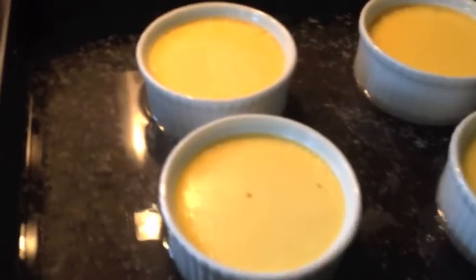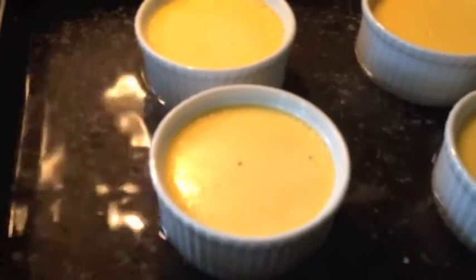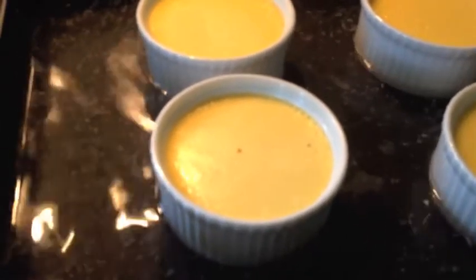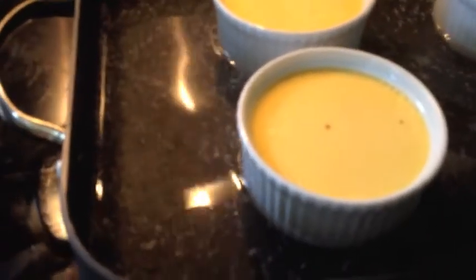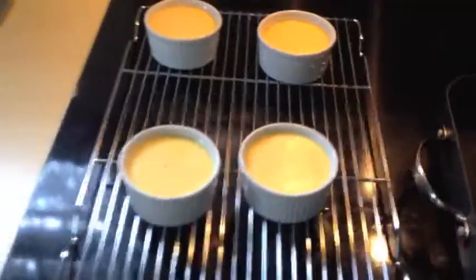Okay, so this is the way they look when they come out. I'm shaking the pan. Notice a little bit of jiggle in the custard, and that means they're done perfectly. And what we're going to do now is take these and set them over here on a rack. Just like that.